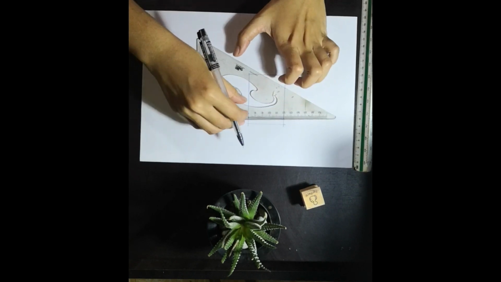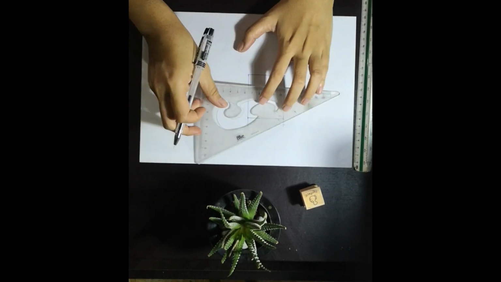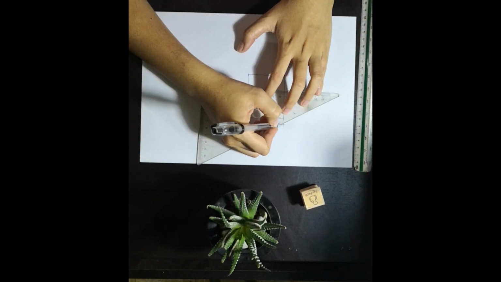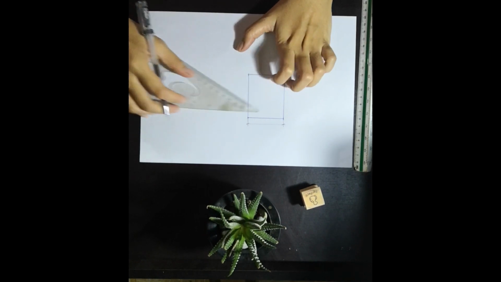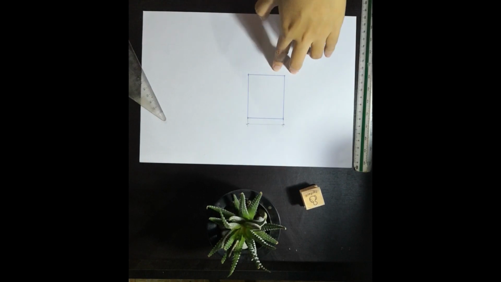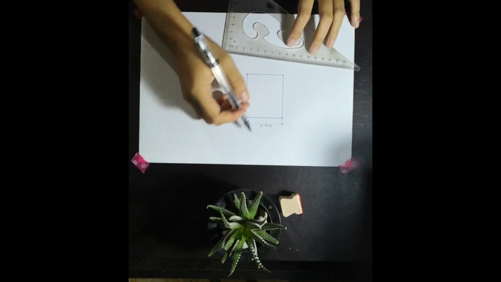Then I'm going to put architectural tick on its intersection. And then I am going to put above the dimension line the 5 meters. Okay, that is the 5 meters.